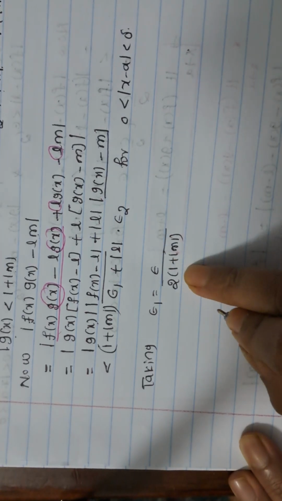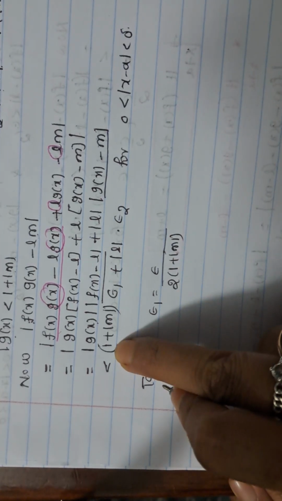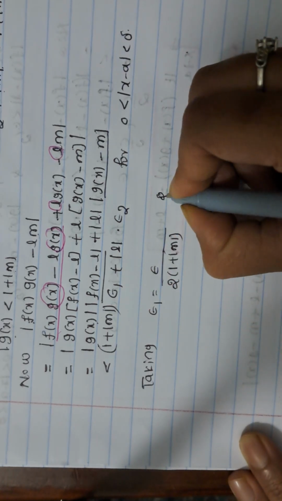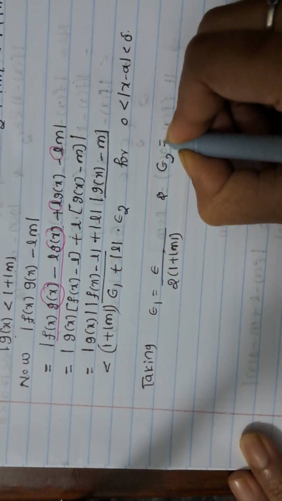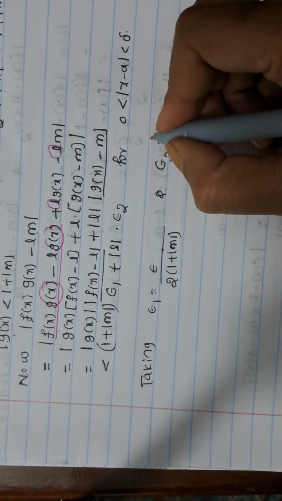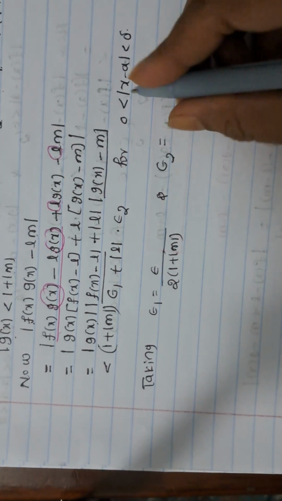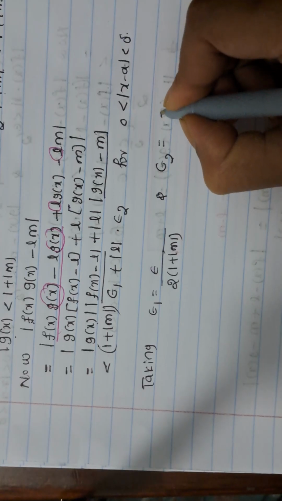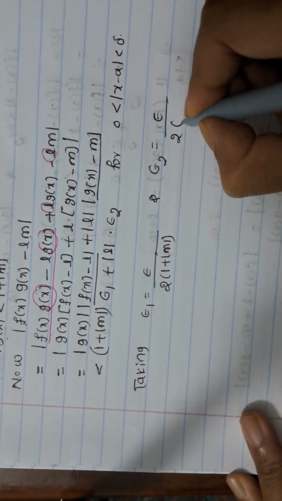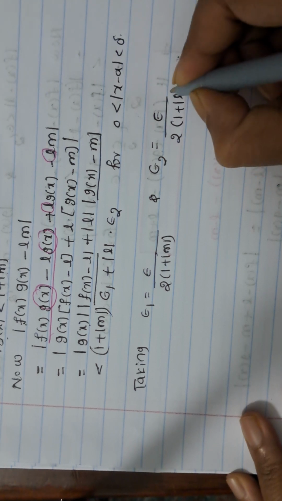If I take this, this will cancel with this, and I'll be left with epsilon by 2. Similarly, in this case you have got modulus of L here, so I'll choose my epsilon 2 as epsilon upon 2 into 1 plus modulus of L.